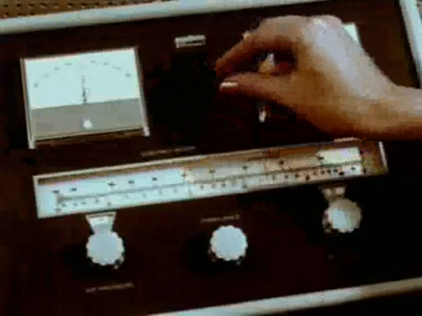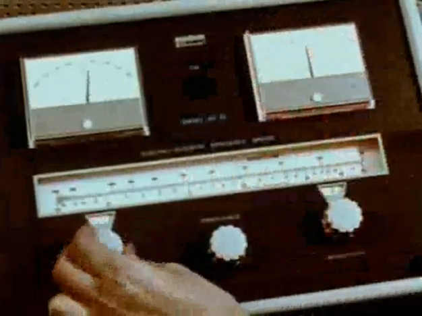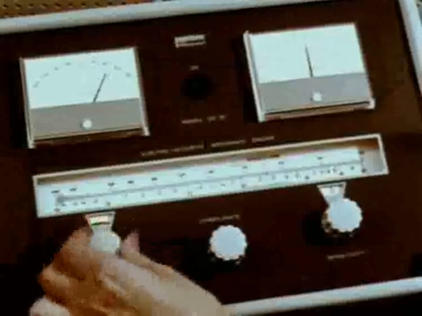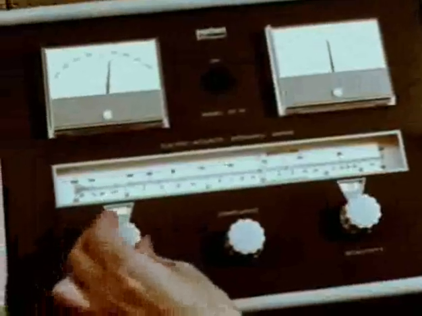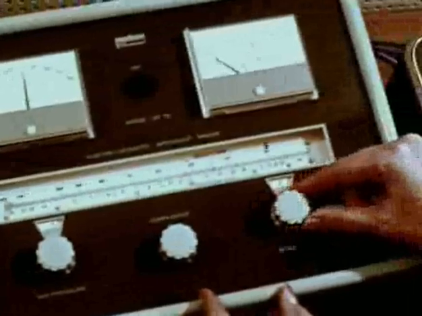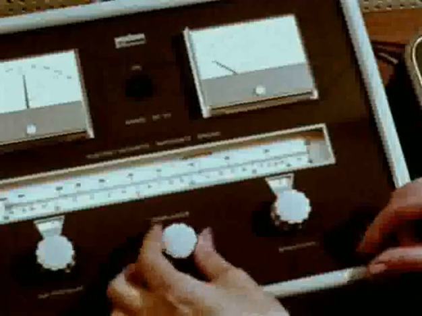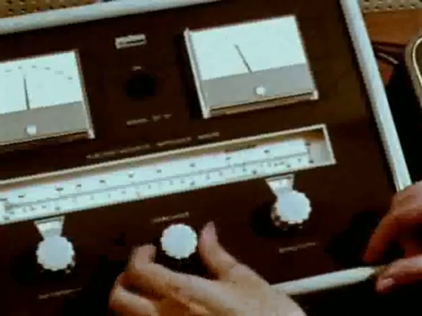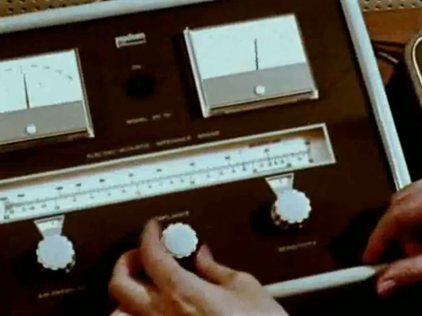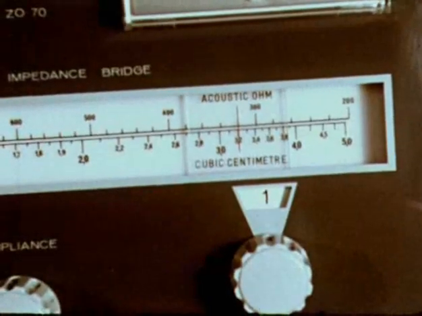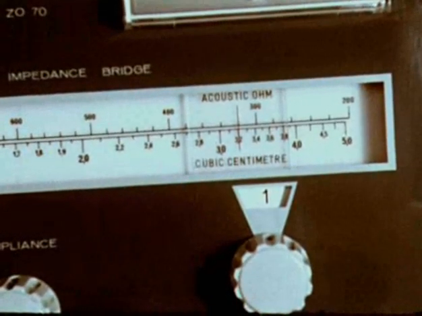The impedance bridge itself has only 3 simple controls, plus the on-off switch. The first operates a small pump to alter the pressure in the external canal from minus 400 millimeters of water to plus 400 millimeters of water, a range which is small enough to avoid discomfort. The second control varies the sensitivity range of the balancing mechanism. The third balances the sound pressure in the external canal against a constant source in the machine. The knob is rotated until the meter needle is centered, when the compliance can be read directly off the scale, which is calibrated both in acoustic ohms and equivalent cc's.